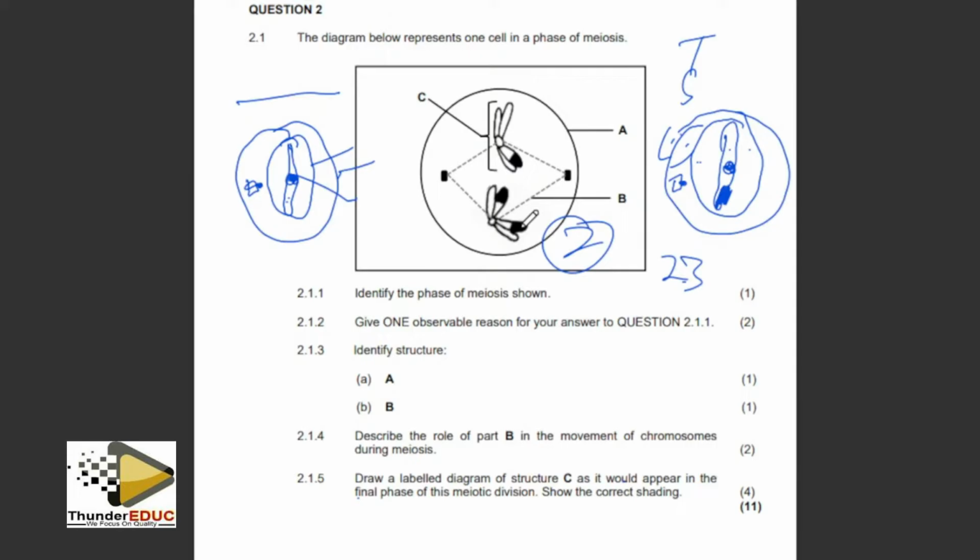So please, only talk about 23 if they say this is a human cell. Sometimes they ask how many chromosomes will be present in the same phase in a human cell. Here, because it's meiosis 2, then you talk about 23. But if they don't talk about human, please, I beg you, don't talk about 23.